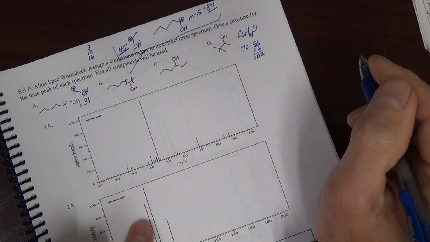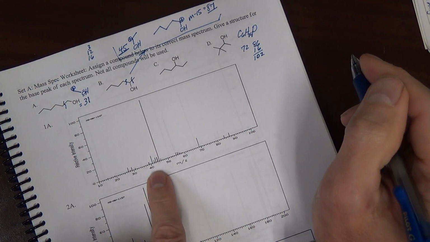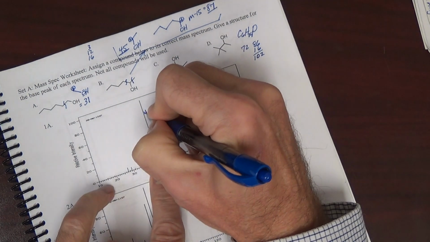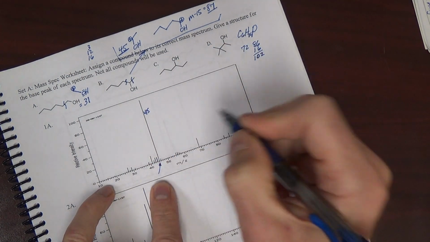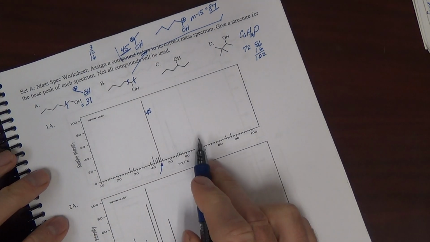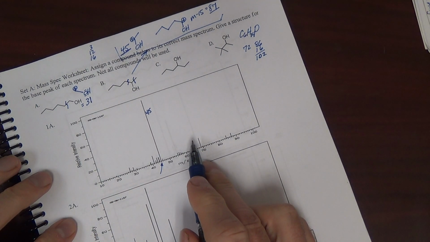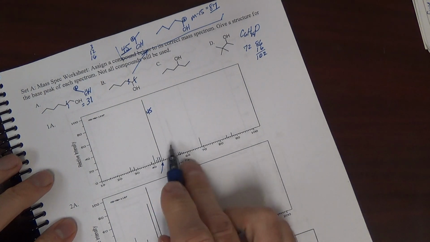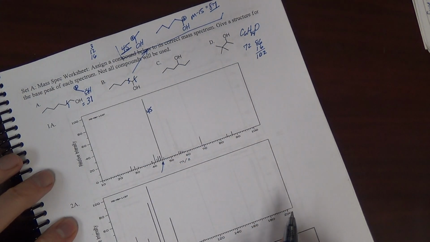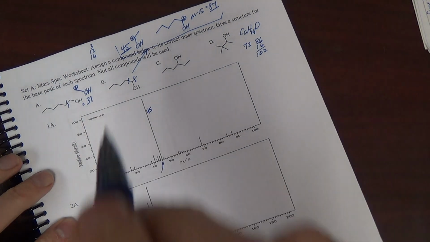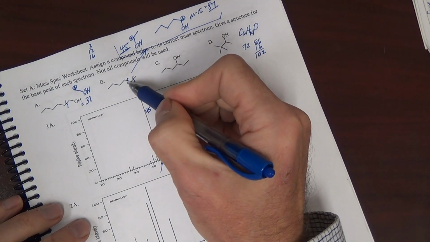Another way to look at this is that this compound here is just this peak at 45. Another way to look at this, which may actually be a little quicker, is to ask which compound we expect a 45 from. And we already see that answer. I expect a 45 from this compound.